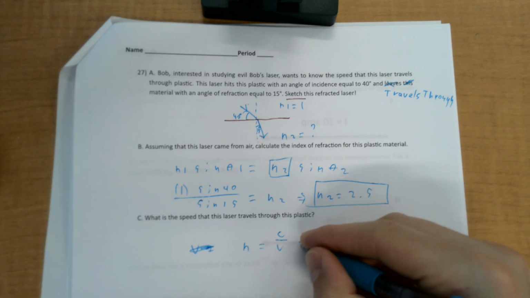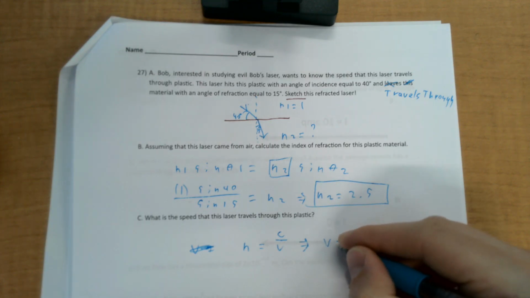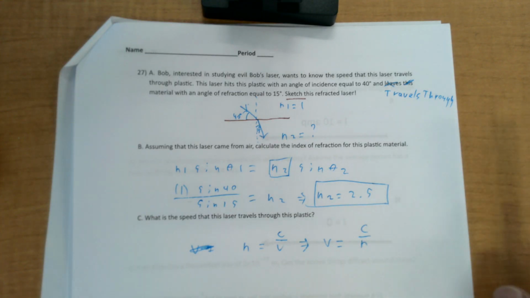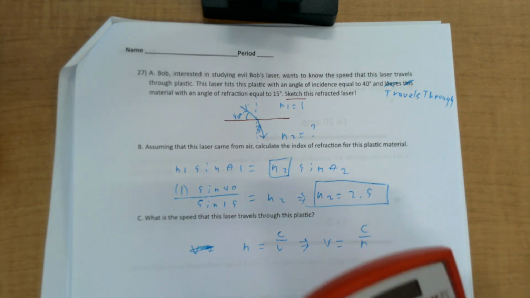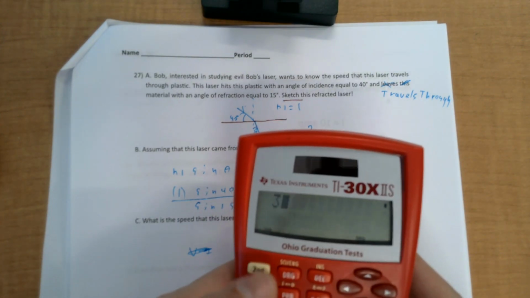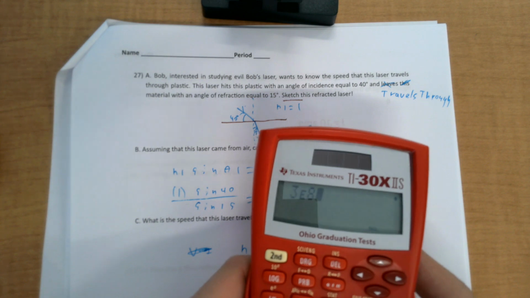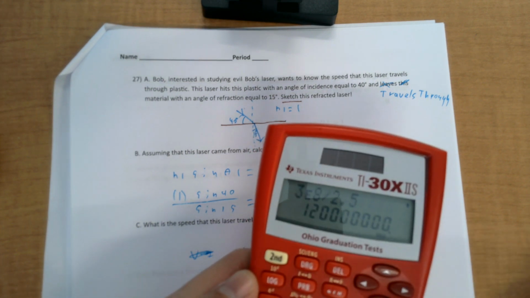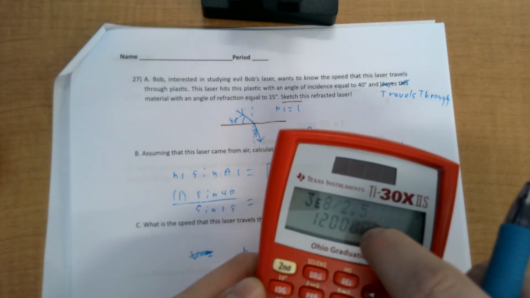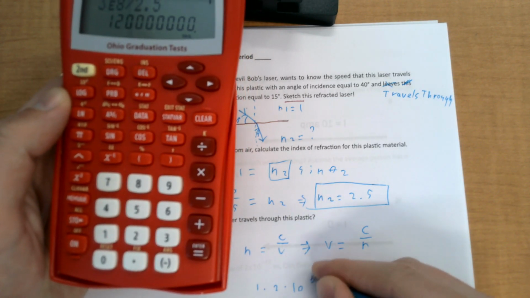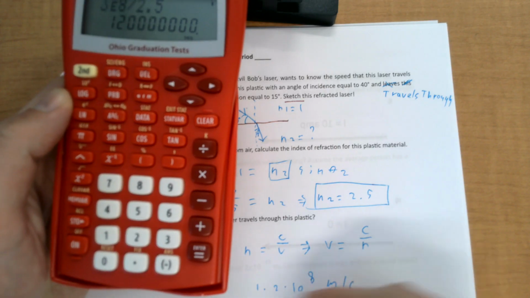So in this case, V is equal to C over N. So we're going to take the speed of light divided by N. Don't forget this is wave speed. Speed of light is 3 times 10 to the 8th when we use the approximation, which we always use in this class, divided by 2.5. That's 1.2 times 10 to the 8th meters per second.